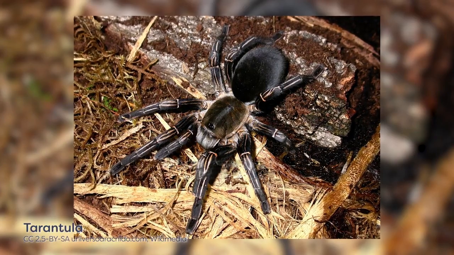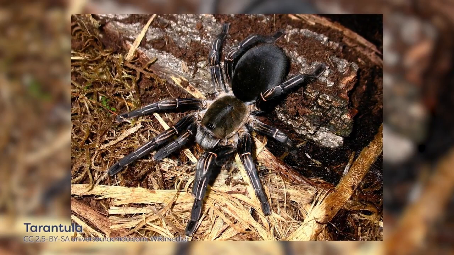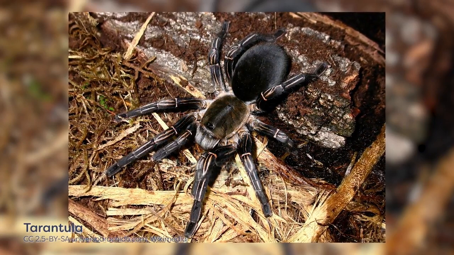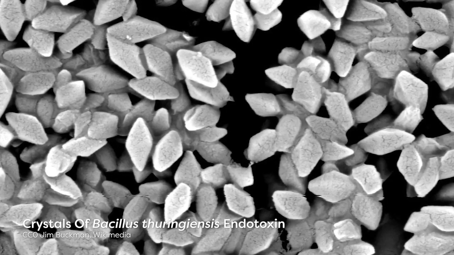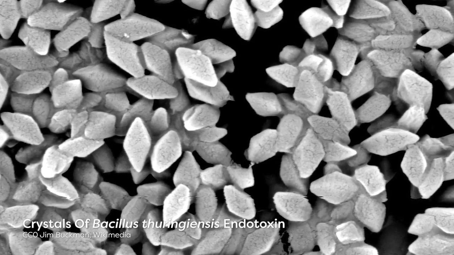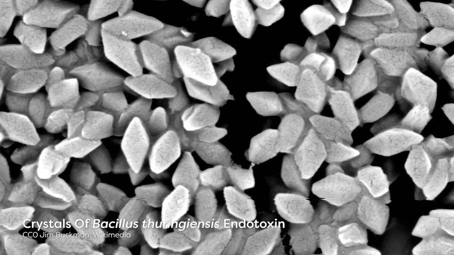Scientists are currently studying venoms of other arthropods as well, such as scorpions and spiders. Spider venom has recently come to light as a potential new insecticide. The genes that encode the venom may be genetically encoded into plants, and have even been found to compound the effects of Bt endotoxin in Bt transgenic crops.